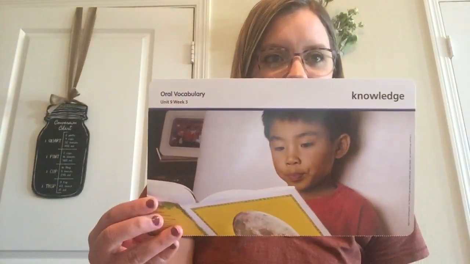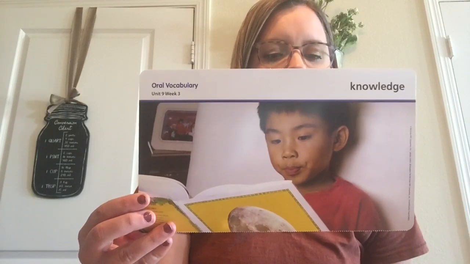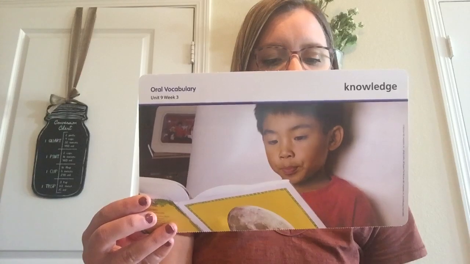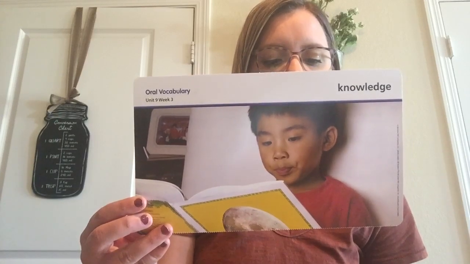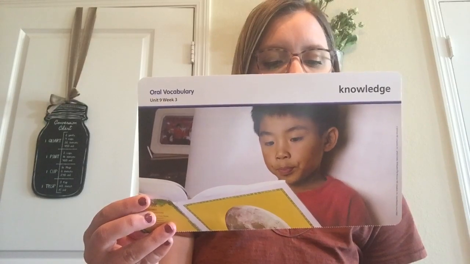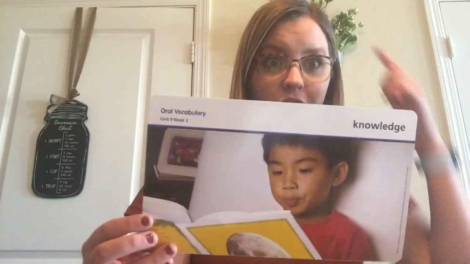Our next word is knowledge. Say it with me, knowledge. Knowledge is what you know about a topic from understanding or study. Let's look at the picture of the child who is gaining knowledge or information about the moon. The child will know more about the moon after he finishes reading the book. Knowledge is what you know, it's what you learn.